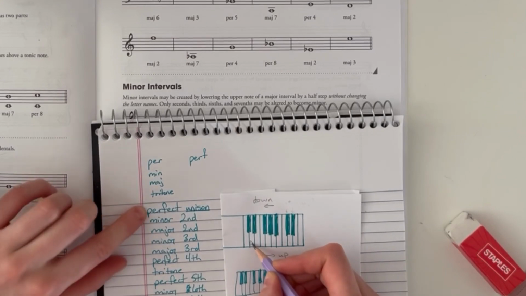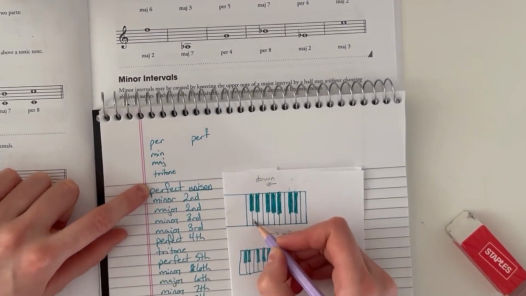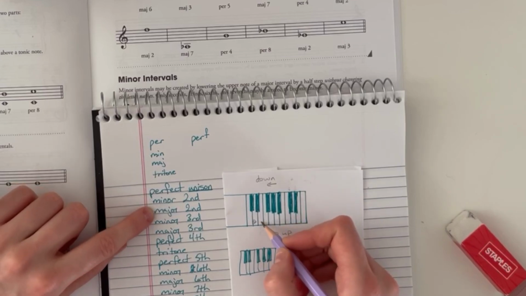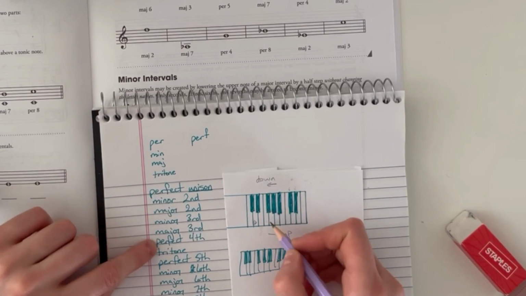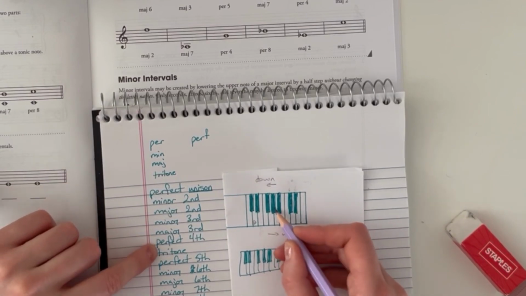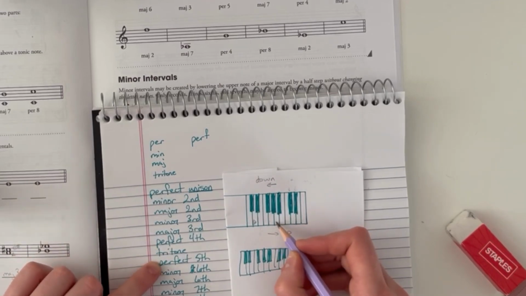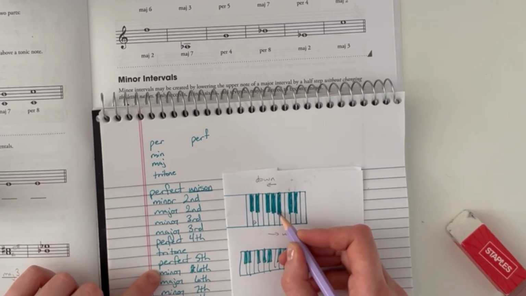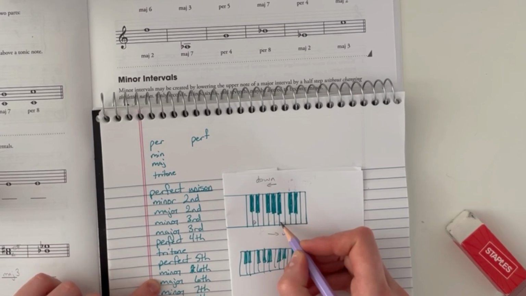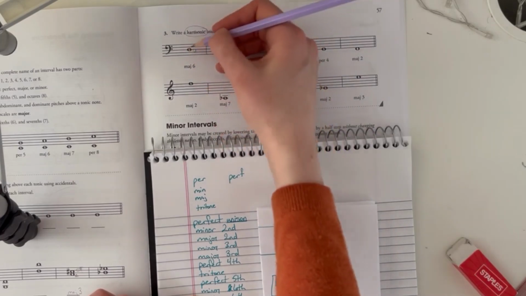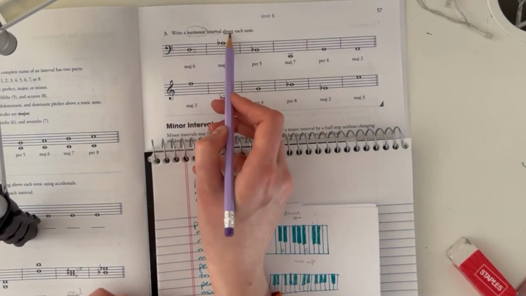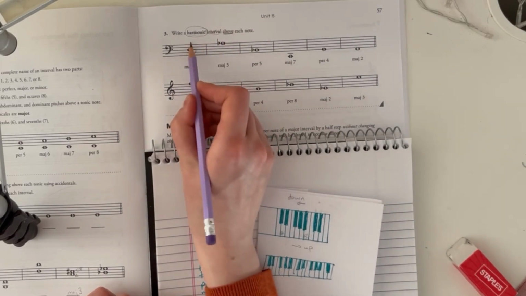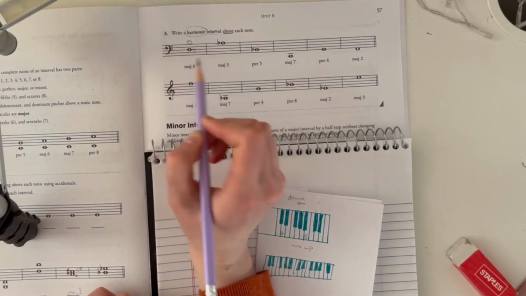We have a D, that's a unison, D to D. Minor second, major second, minor third, major third. Perfect fourth, tritone. Perfect fifth, minor sixth, major sixth. Now we're at a major sixth. What letter is this? This is a B. So here I'm going to write a B, and I can't write it down here because they're asking me to write it higher. We're going to write B up there.